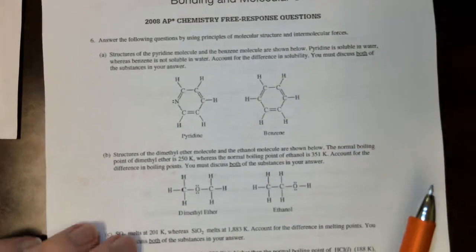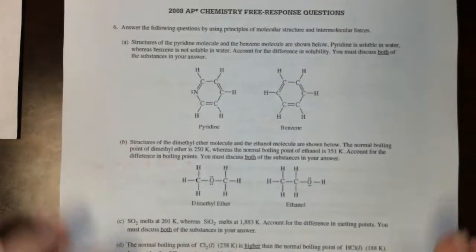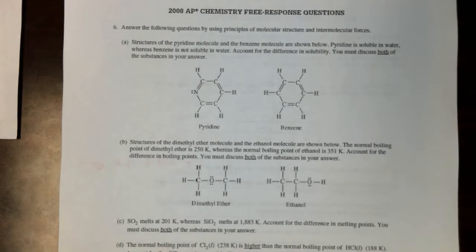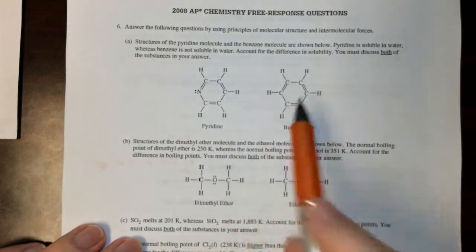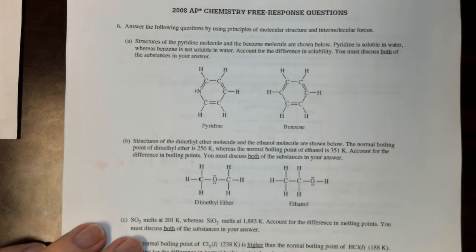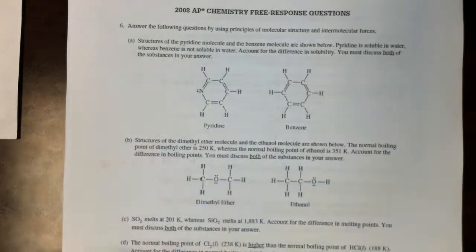All right, moving on, because why not? Hit pause if you want to try your hand at this 2008 masterpiece. All right, we've got pyridine. This is pyridine. And we've got benzene. Pyridine is soluble in water. Benzene is not. Account for the difference.